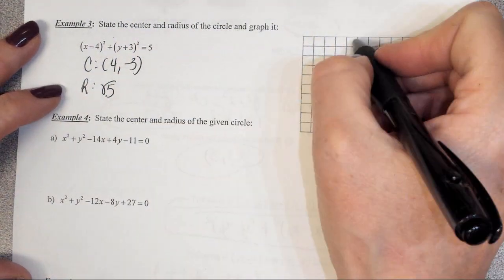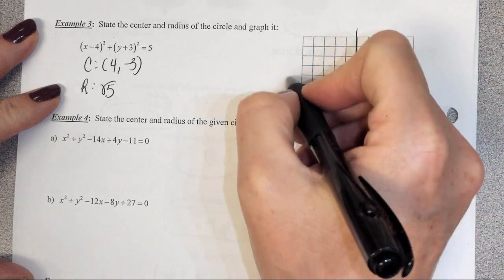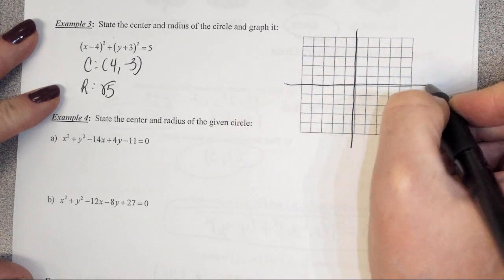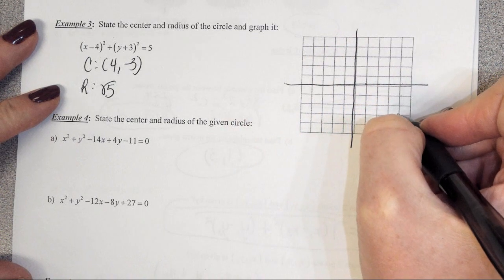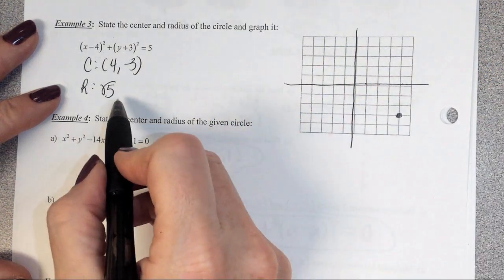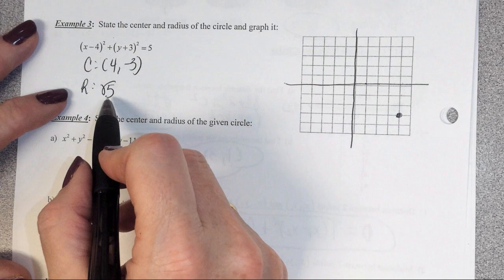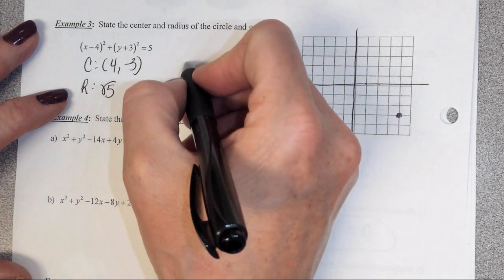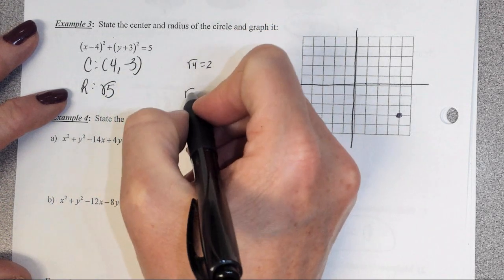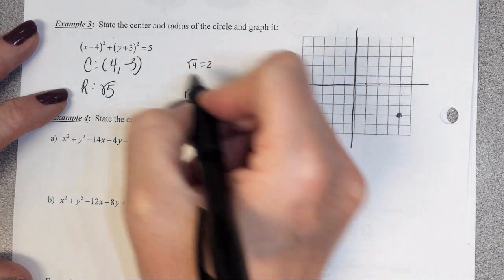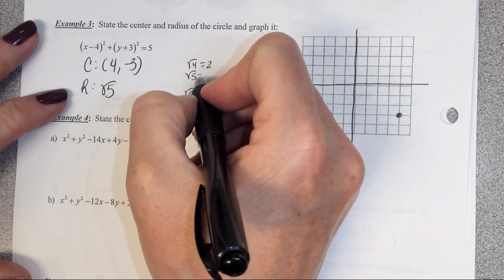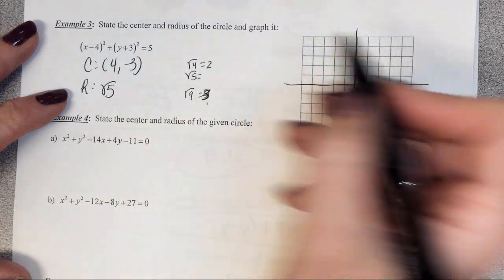Now we have to graph this even. So I'm going to want to go to 4, negative 3. Now I have to go out radical 5 units in every direction. Well, I know the square root of 4 is 2, and I know the square root of 9 is 3. So the square root of 5 then has to be somewhere in between 2 and 3.